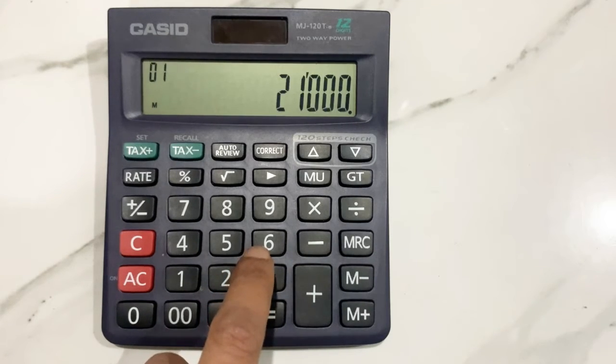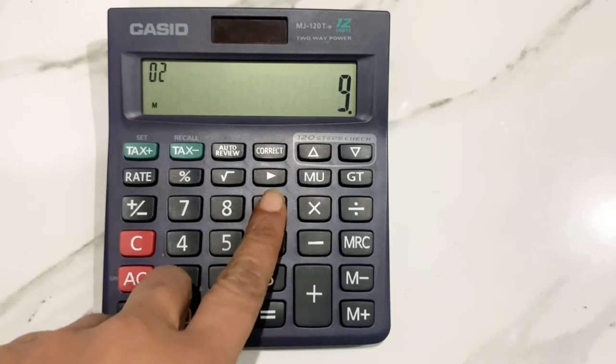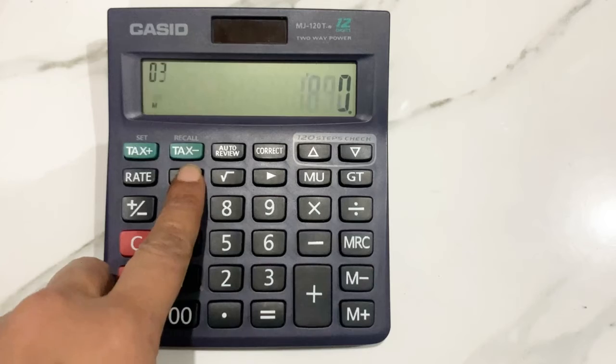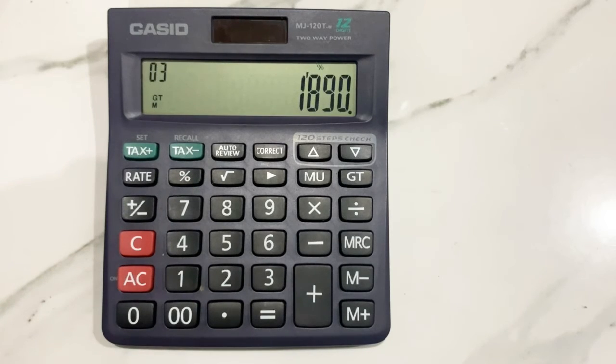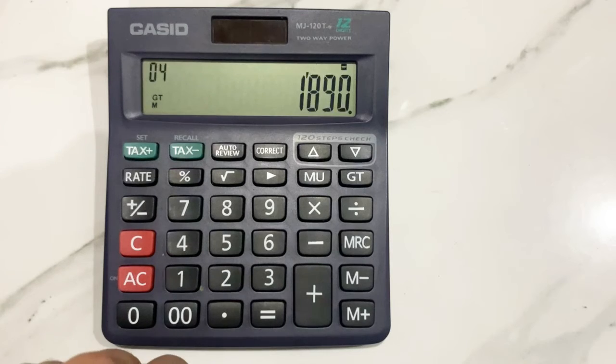So in the first step, you will multiply it with 9. Then we will press the percentage button. Now we will press the minus sign. At the end, we will press the equal button. So this is our final answer, 19,110, the final price after 9% off.